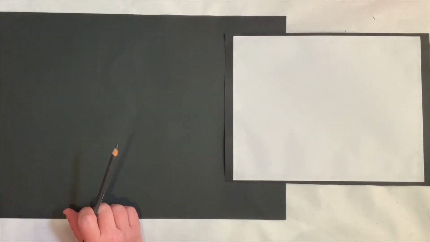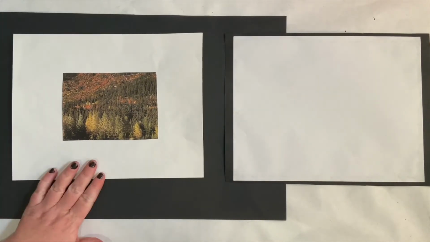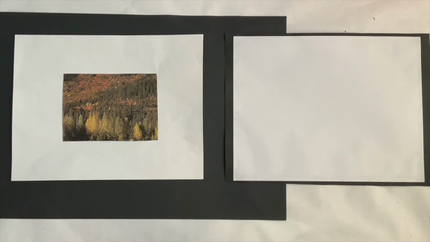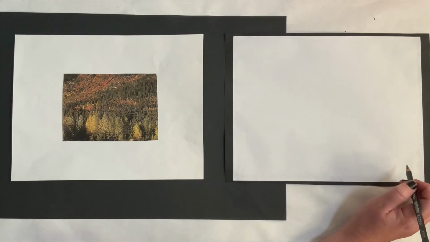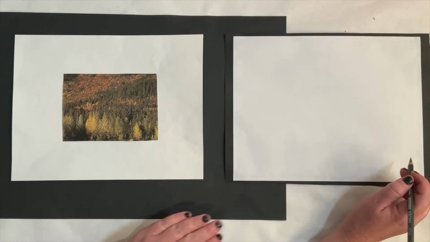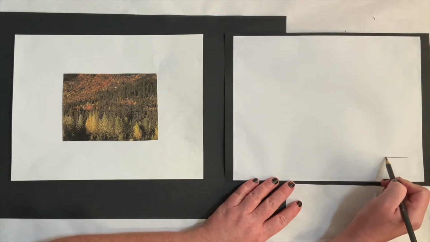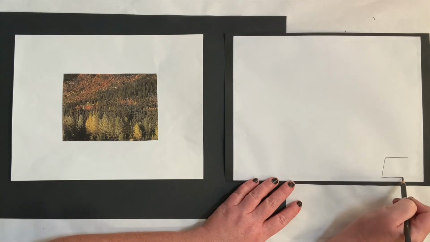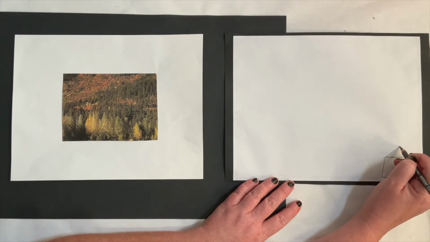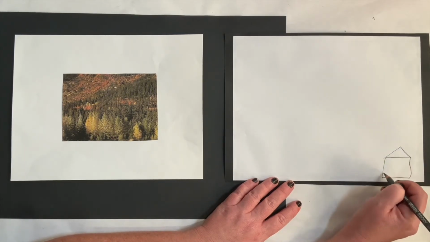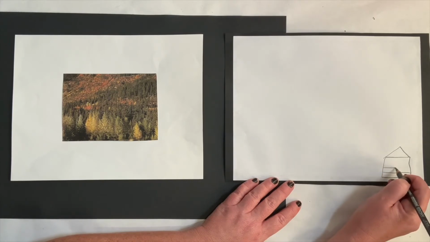Now, you're going to use your white paper, just like I have here, and I want you to pretend that we are camping in the forest. Let's go ahead and you're going to copy off of me. I'm going to show you how to draw our adventures using lines. So let's go ahead and draw a log cabin. We're going to use a straight line to draw a log cabin. The log cabin actually looks like a square and the roof looks like a triangle.